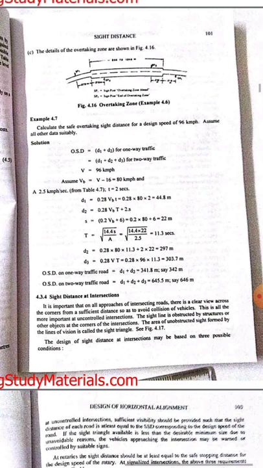Next is the sight distance at intersection. In an intersection, sight distance is very important. On all the approaches of the intersection roads, there should be a clear vision across the corners from a sufficient distance to avoid collision of vehicles. This is all the more important in an uncontrolled intersection. The sight line is considered between structures or objects and the center of the intersection. This area formed by the sight lines, the lines of vision, is called the sight triangle.